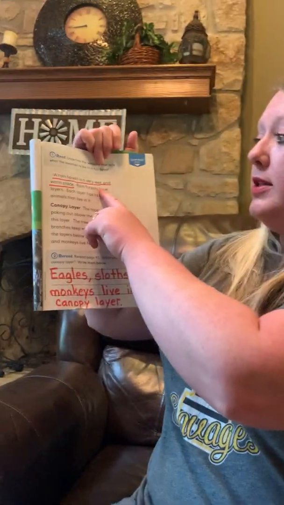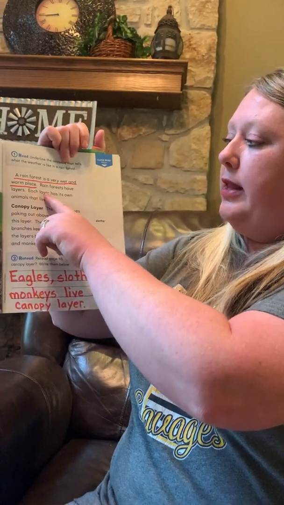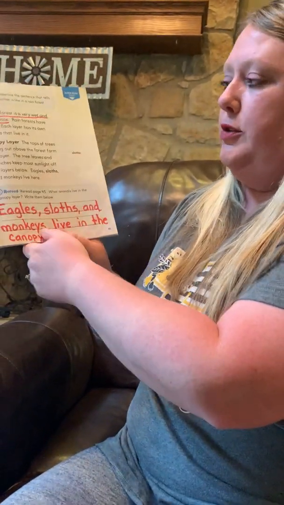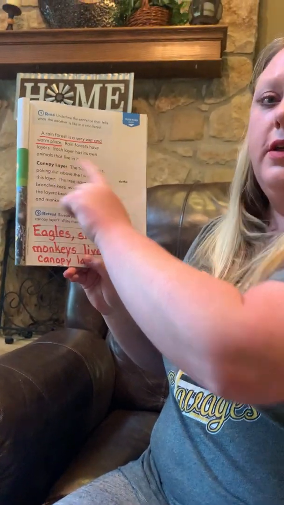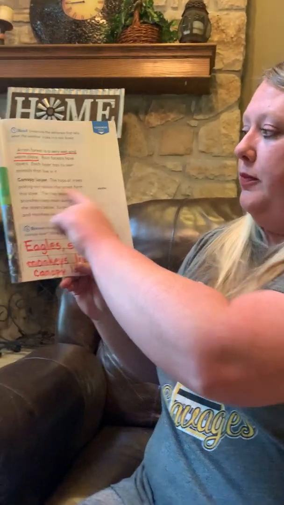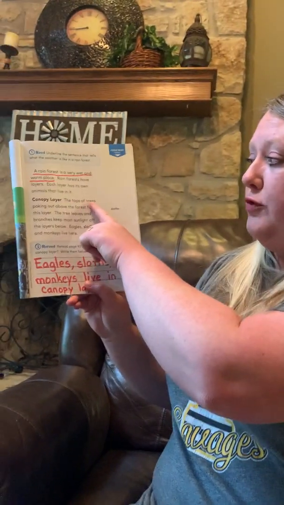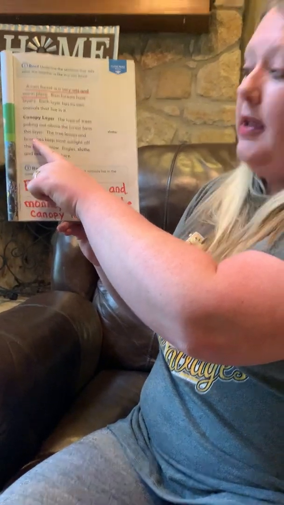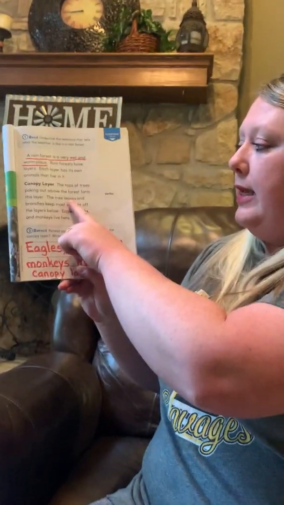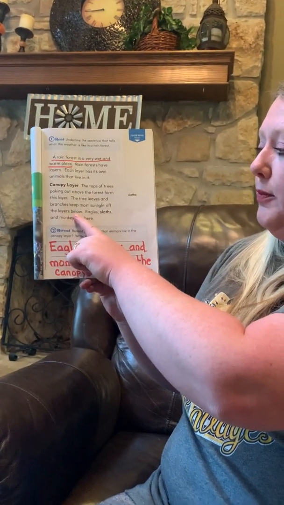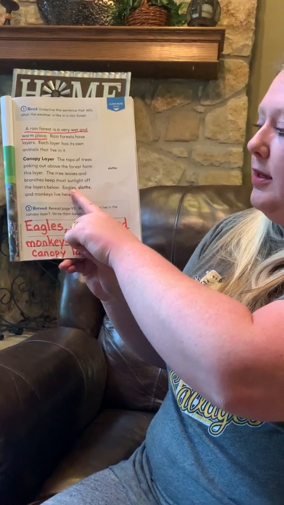It says rainforests have layers. Each layer has its own animals that live in it. So if you look, see this dark black word? This is the first layer of the rainforest. It's called the canopy layer. It's the tops of trees poking out above the forest that form this layer. The tree leaves and branches keep most sunlight off the layers below. Eagles, sloths, and monkeys live here.